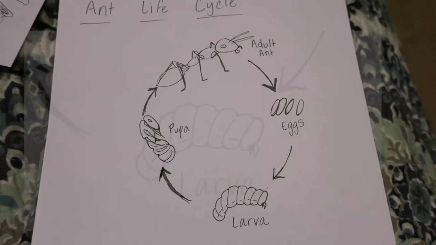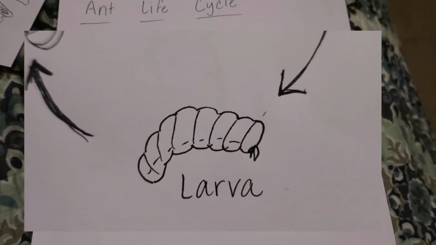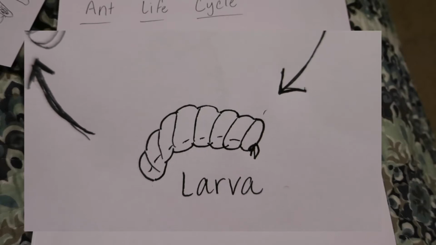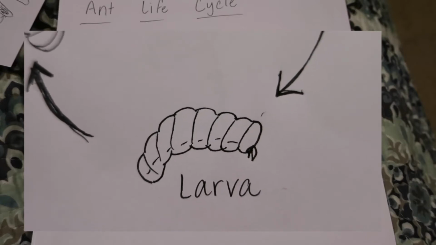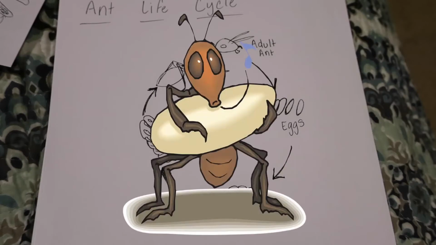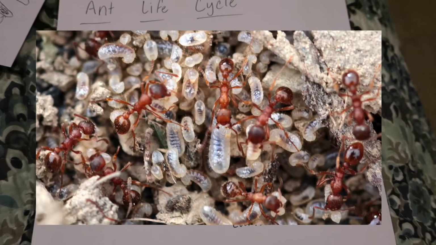And then they move on to the larva stage, and that is where they don't have eyes or legs, but they go through a series of molting. They still need to be completely taken care of. They need to be fed by all of the worker ants.